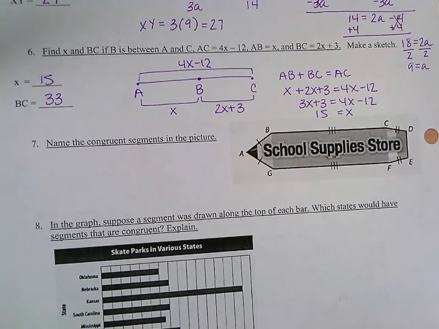If you get an x value and that x value gives you a negative measure for BC, you know your x value is not right. So you shouldn't get a negative measure for segments.